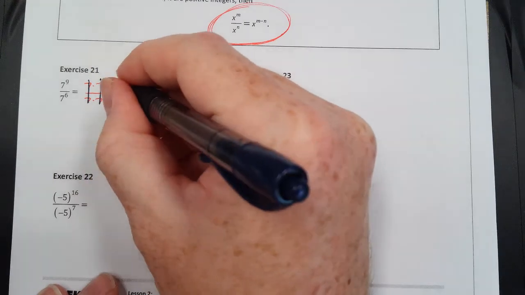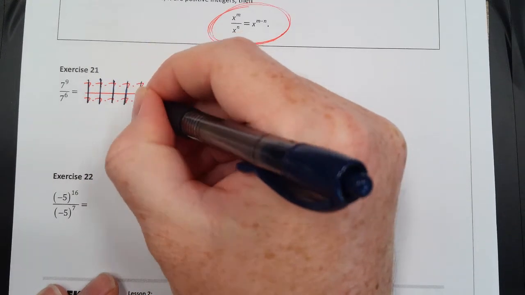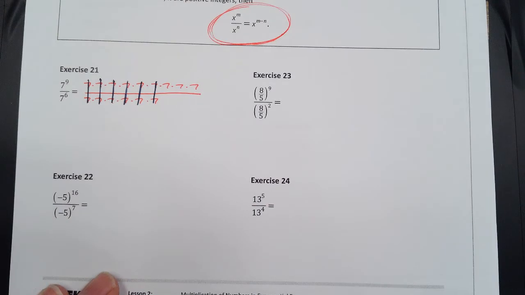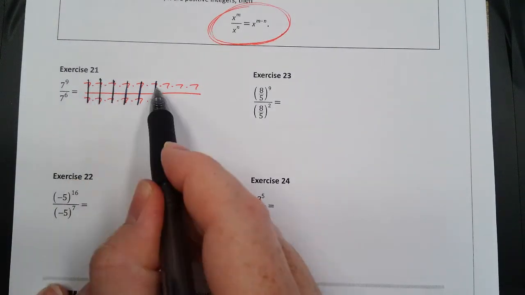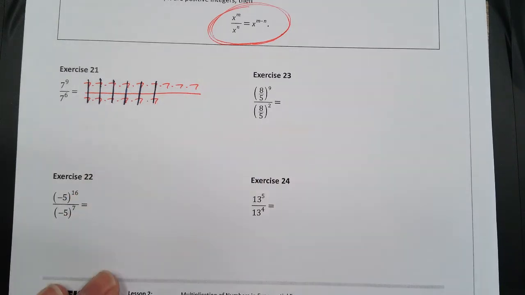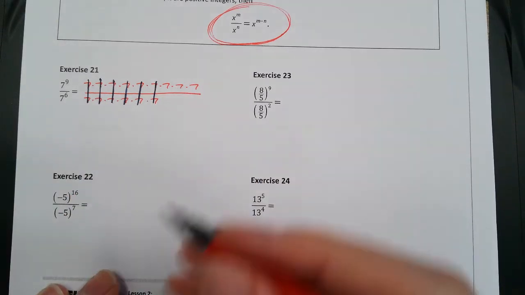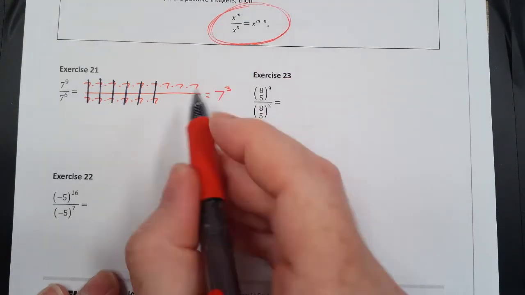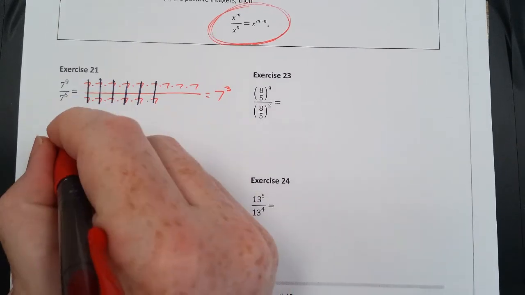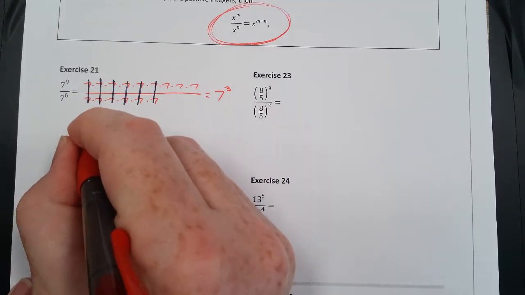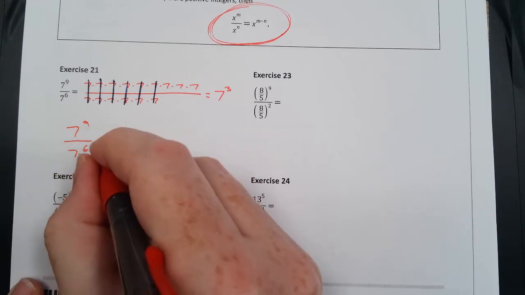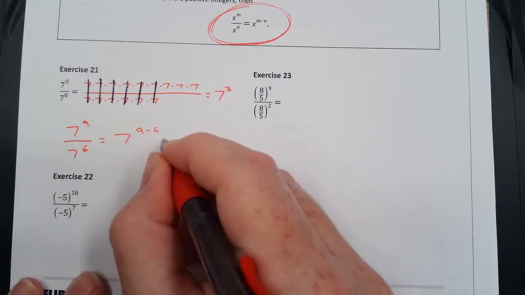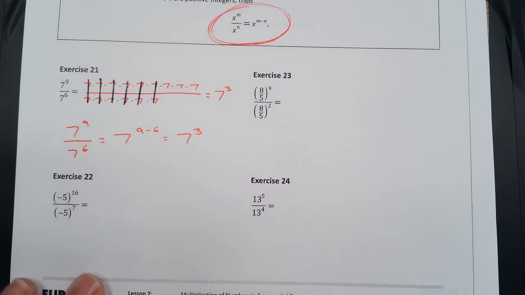7 over 7, 1. Divide to make 1, divide to make 1, and so on. And what's left over? Well, we have a bunch of 1s in the numerator, a bunch of 1s in the denominator, and we have the 3 7s. So this is going to be 7 to the third, because there's 3 7s in the numerator left. Or you can use our shortcut, 7 to the 9th divided by 7 to the 6th equals 7 to the 9 minus 6 equals 7 to the third. Do it either way you like.